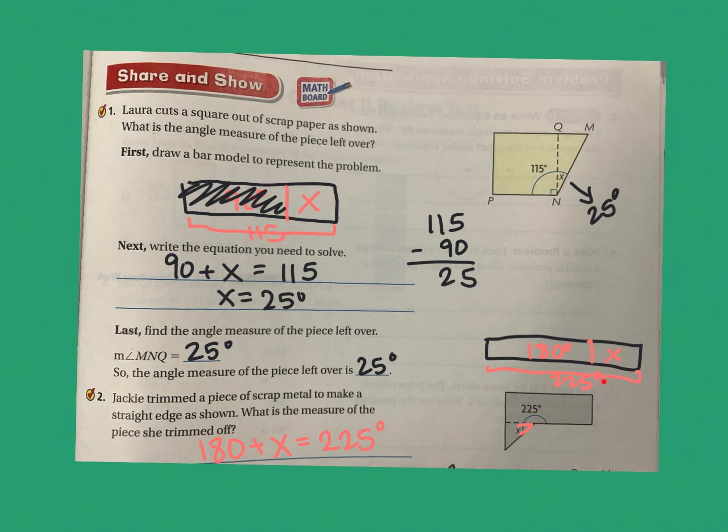If I take all 225 and cut away or subtract the 180, that will leave me with what's left. So I'm going to go ahead and do that. 225, cut away the 180 or subtract it, and that will leave me with the variable x, what's left. 5 minus 0 is 5. Borrow there. 12 minus 8 is 4. And 1 minus 1 is 0, so x equals 45 degrees.